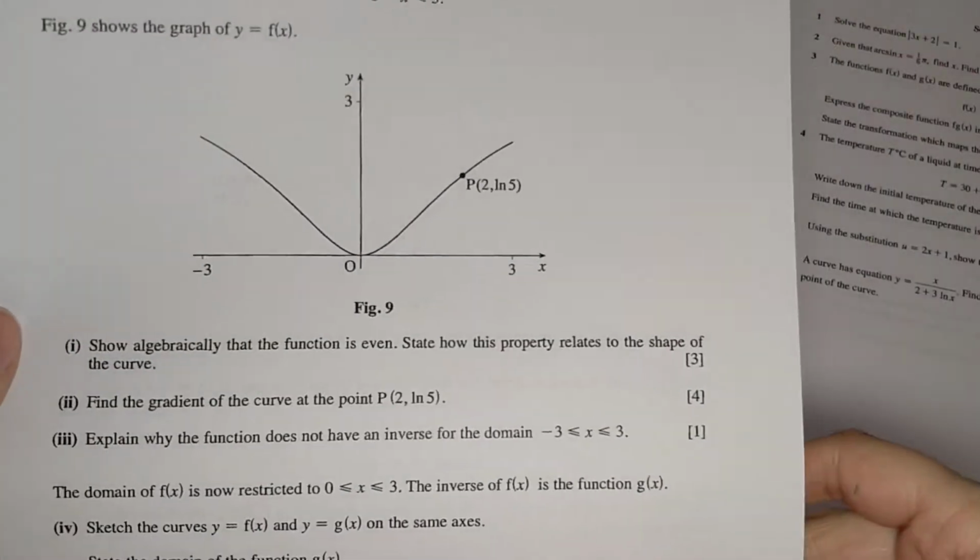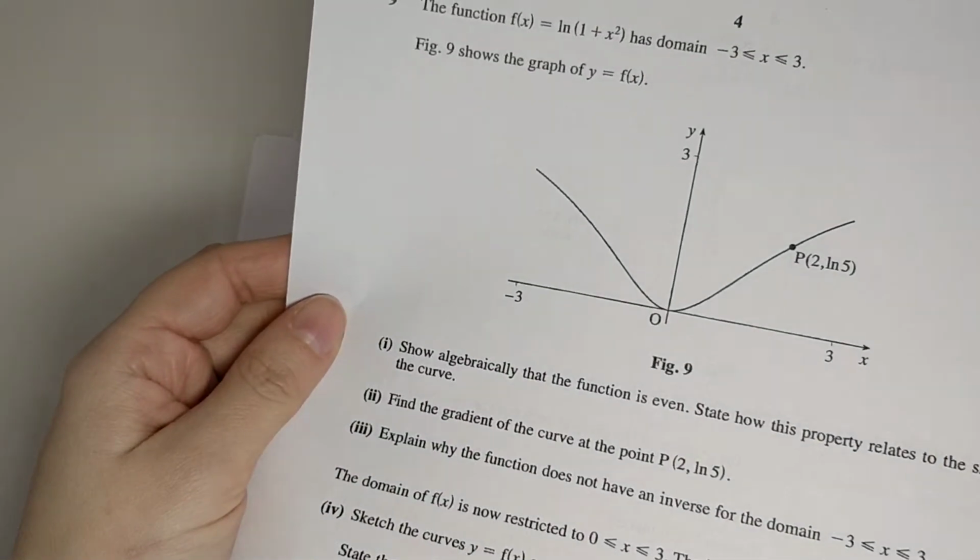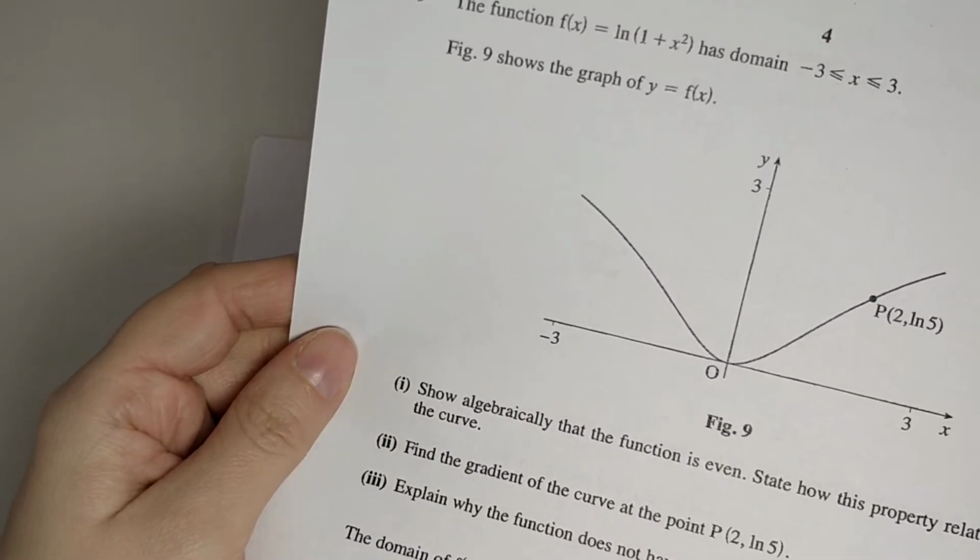And this is the last question? Question mark? Yeah, it's the last question.